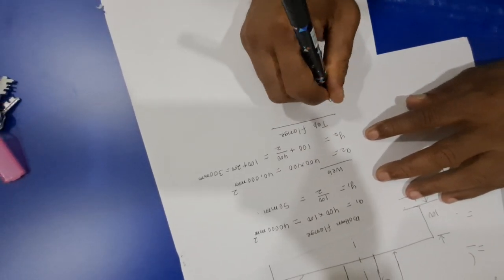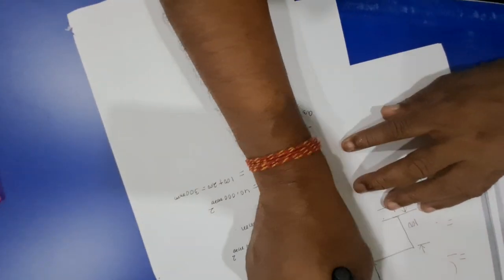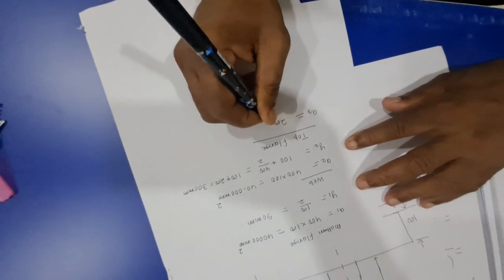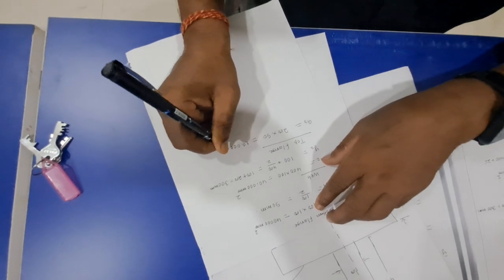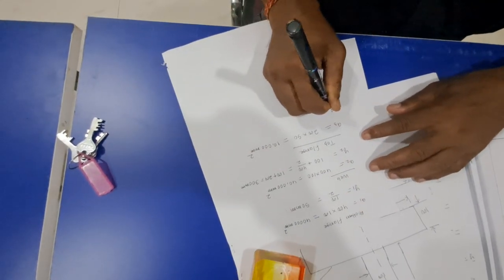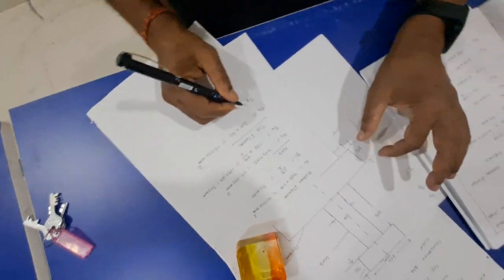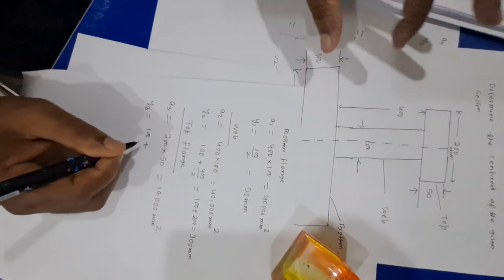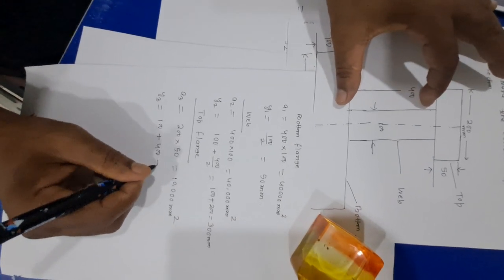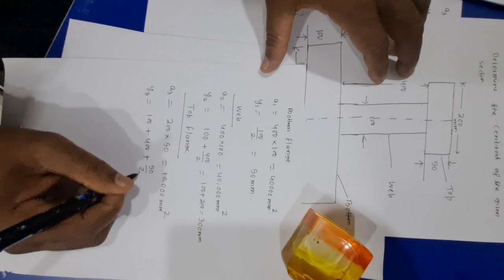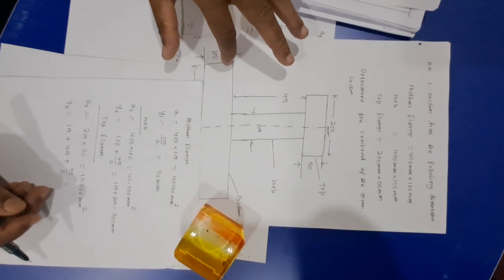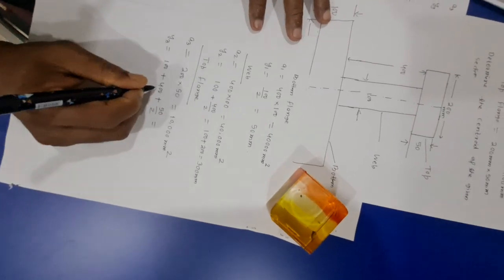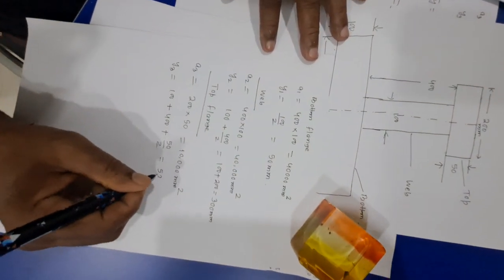Top plane A3: 200 into 50. 200 into 50 is equal to 10,000 mm square. Then y3 is equal to this height 100 plus this height 400 plus 50 by 2. When we consider the bottom to top length, this height plus this height plus 50 by 2 is equal to 400 plus 100, 525 mm.